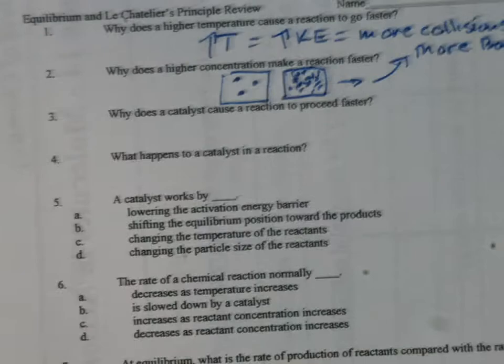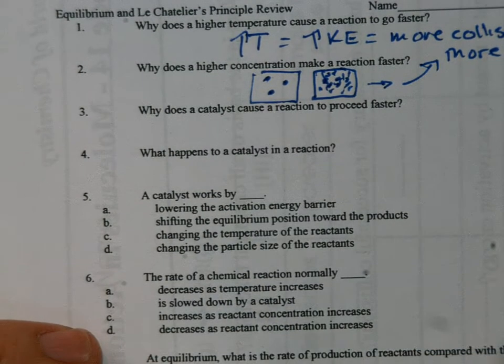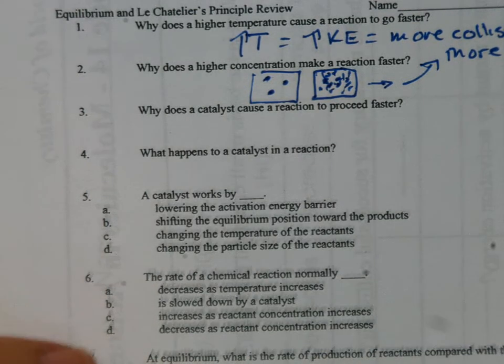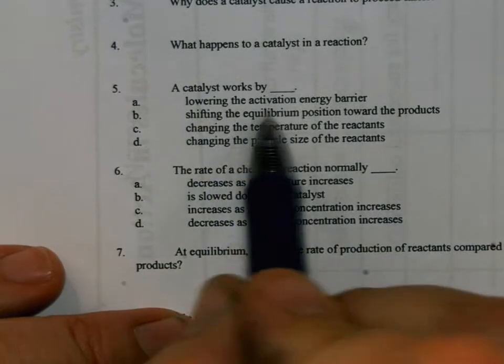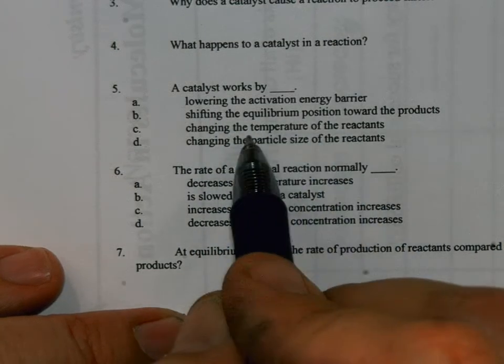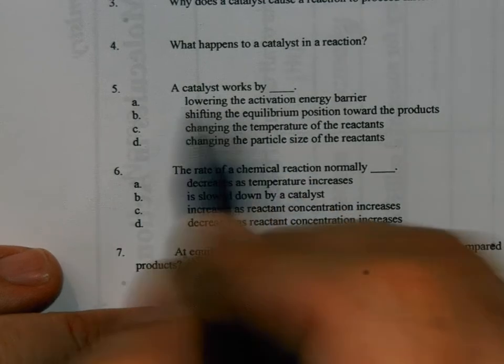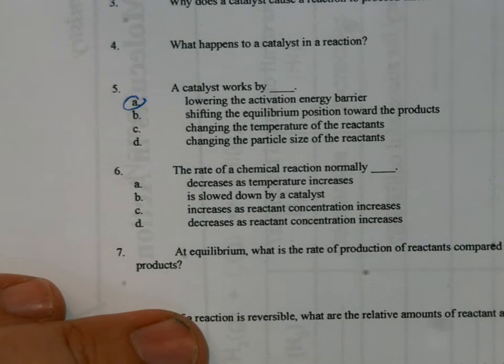Number 4, what happens to a catalyst in a reaction? I just said that. It lowers the activation energy. It does not get used up. It's ready to be used again. A catalyst works by lowering the activation energy barrier, not by shifting equilibrium or changing temperature. So what it does is lower the activation energy. That's how catalysts work.